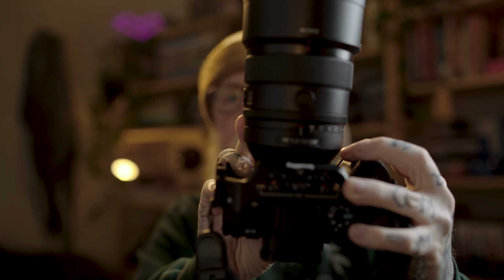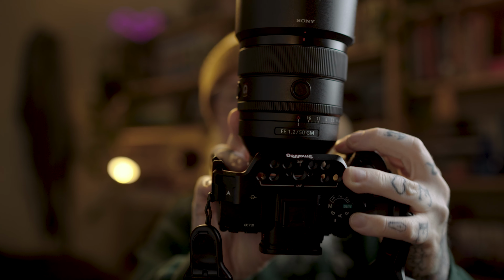Here I have a 50 1.2, and that simply means that at 1.2, that aperture is going to be huge. That eyeball, that pupil is going to be big. It's going to let a lot of light in, and you can stop it down. You're going to get more depth of field at f8 or f5.6, but you're going to let less light in.